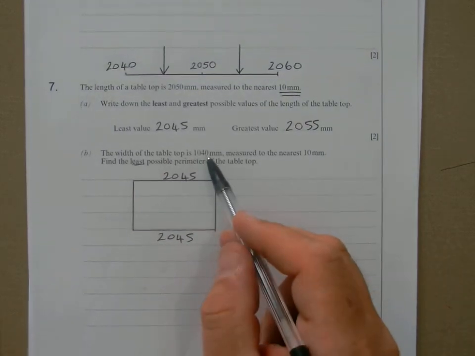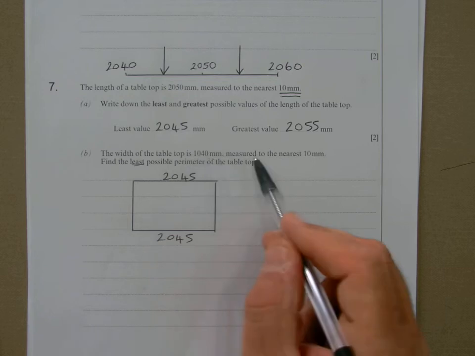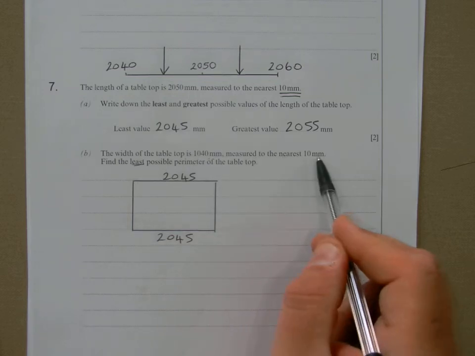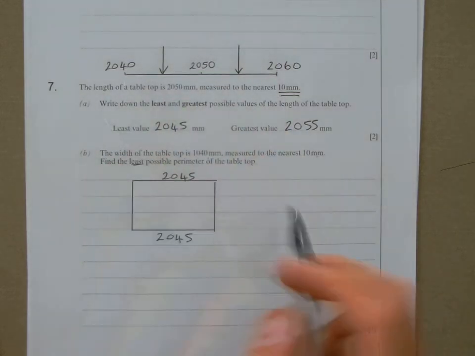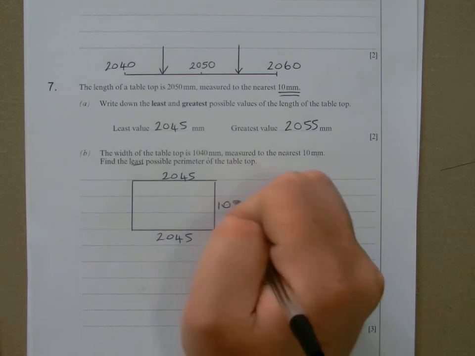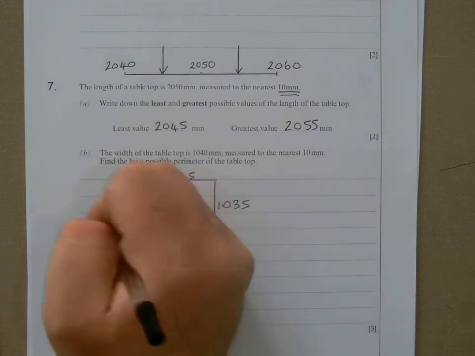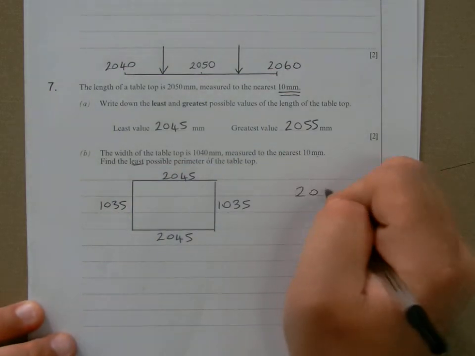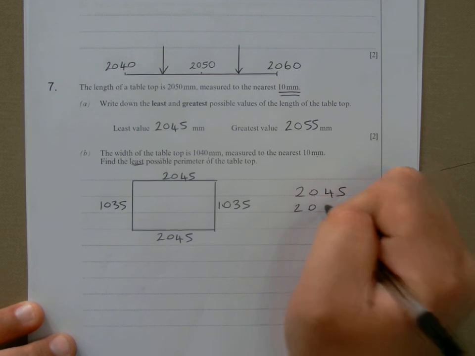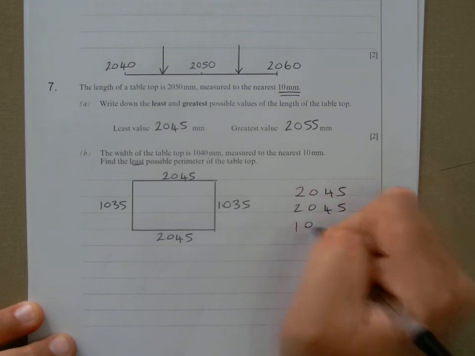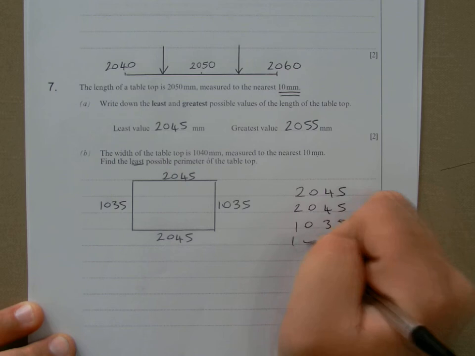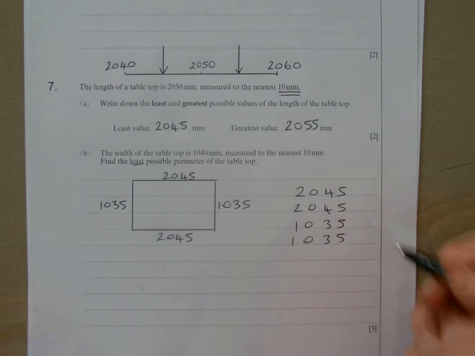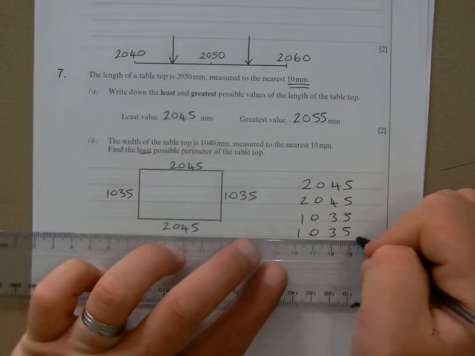Well, the width of the table is 1040 measured to the nearest 10. So if you use the same principle here, the lowest it could be is 1035, and of course the opposite side's exactly the same. So all you've got to do then is add these together, and then you'll get your least perimeter, in terms of millimeters.